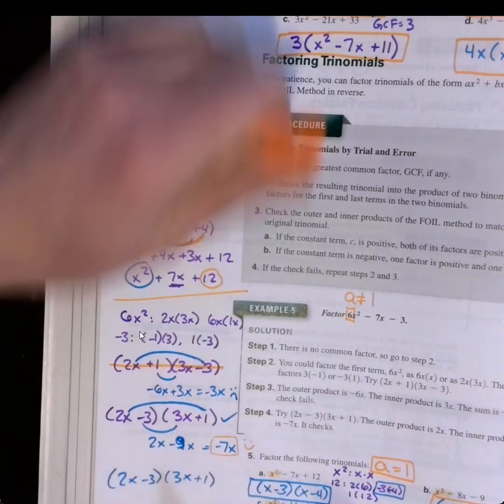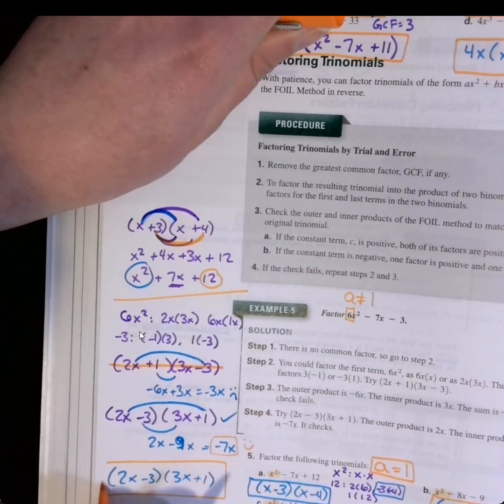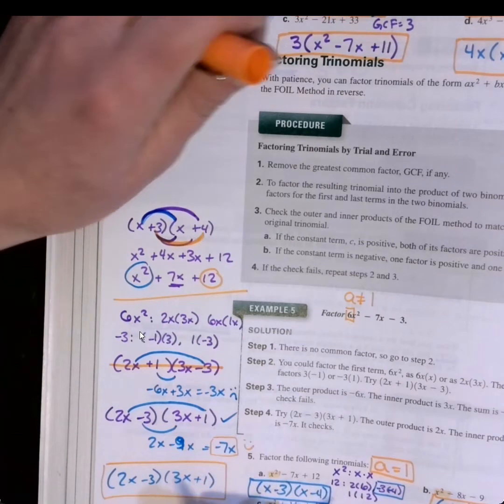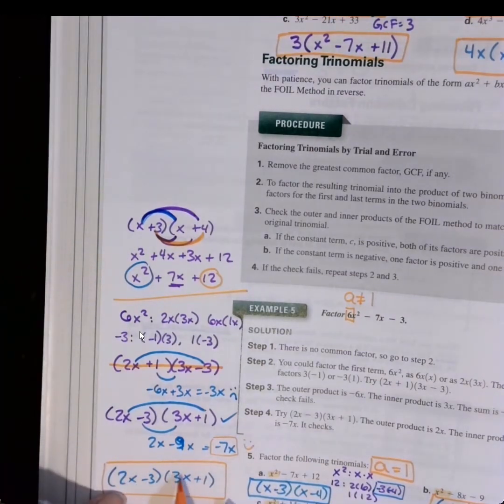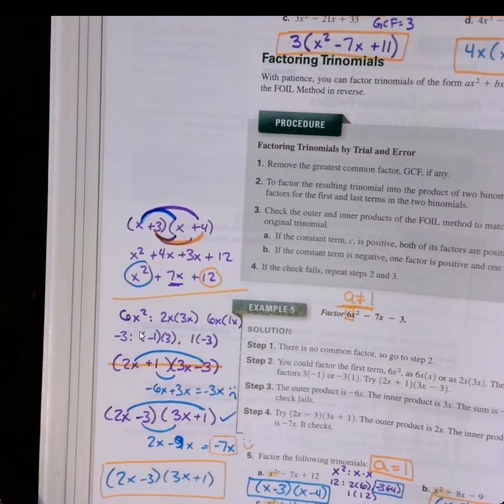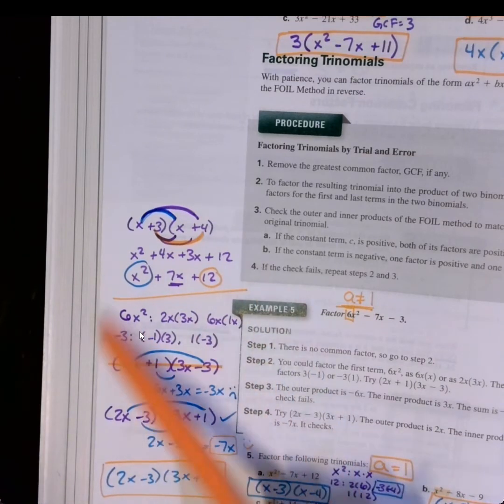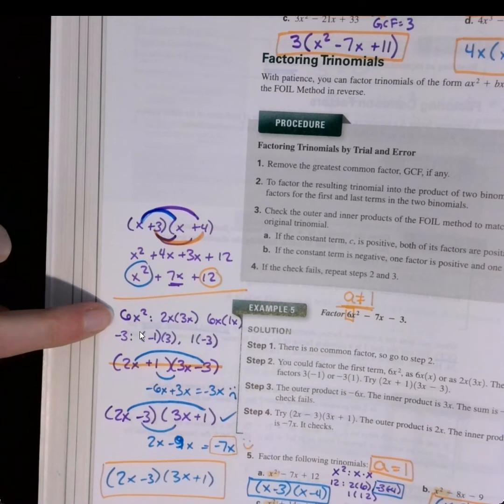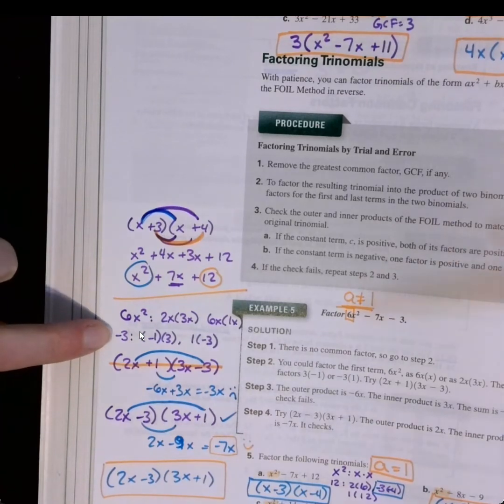That is the correct pairing of binomials because it has the correct outer product, 6x squared, the correct inner mixed product of -7x, and the correct last product of the -3. So when a value is not 1, we have a lot more things to think about in terms of the product combining the first pieces and the last pieces using the trial and error method.